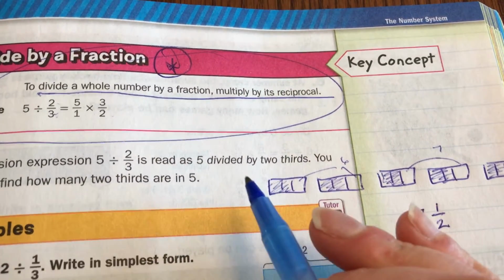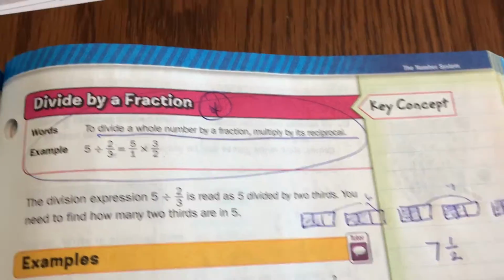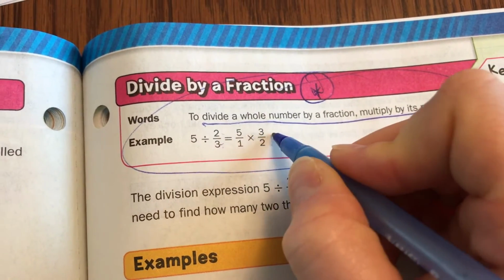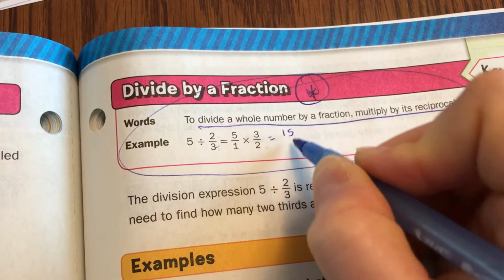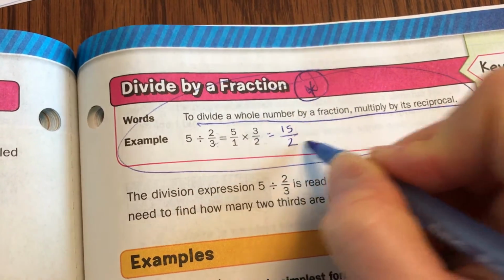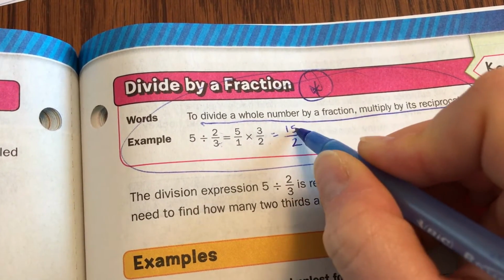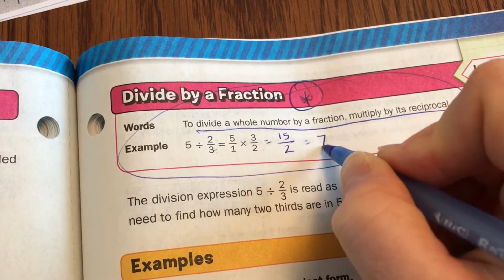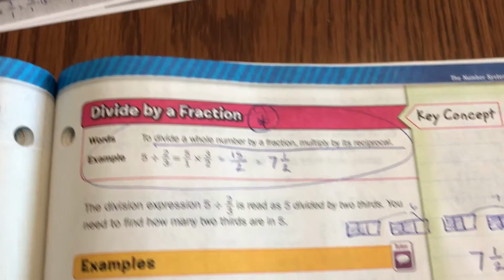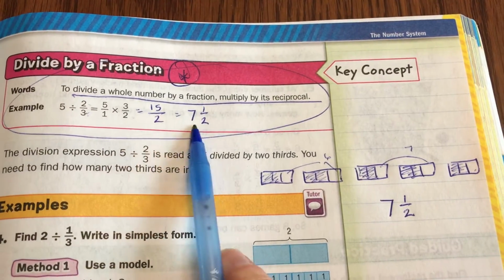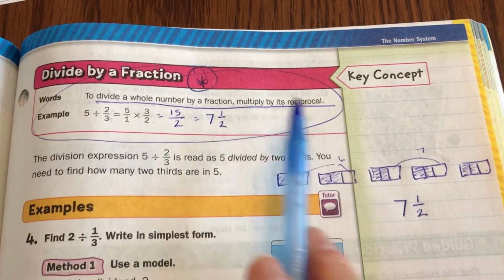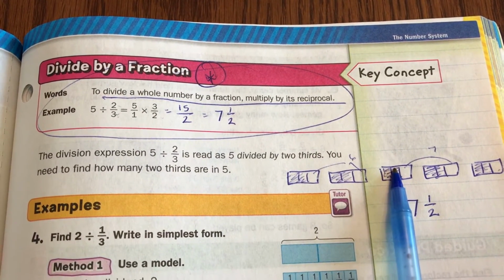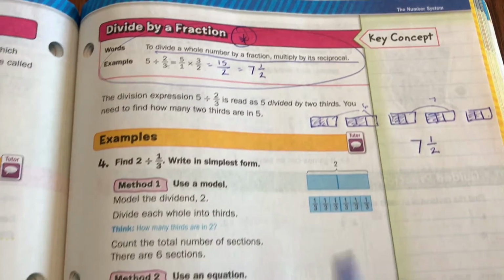So it's way easier to write out the equation here and multiply across. 5 times 3 is 15. 1 times 2 is 2. And then 2 goes into 15 7 times with 1/2 left over. So you get the same answer. It's just, this is really difficult to understand and think through. There's a lot of room for error. Let's look at example 4.